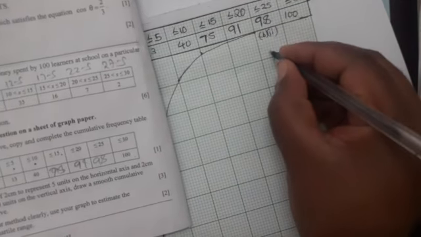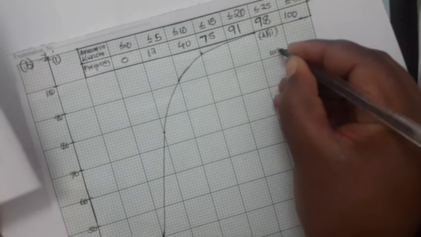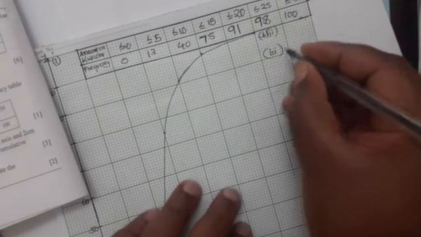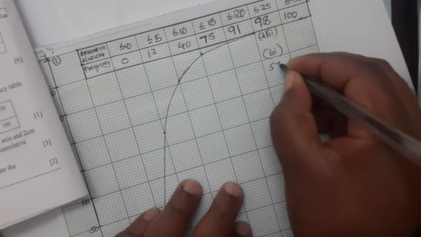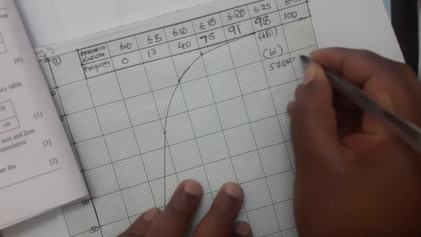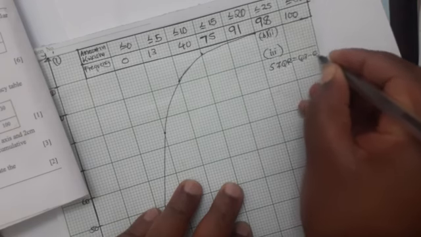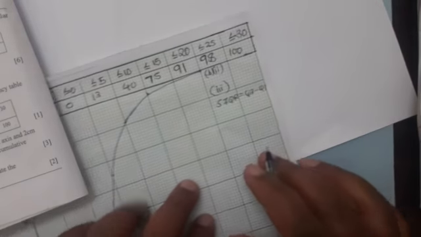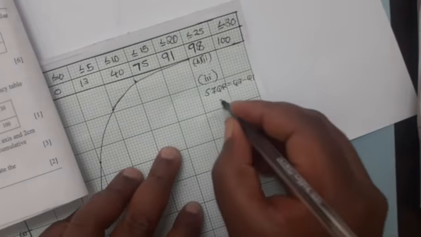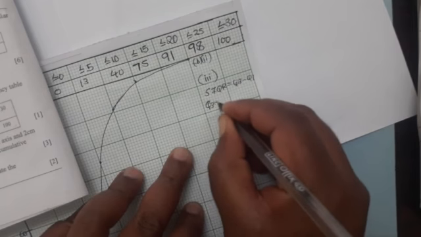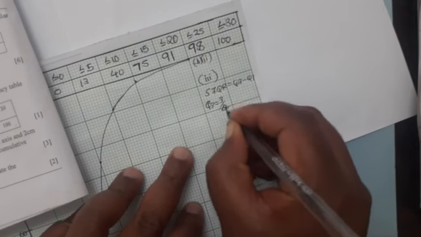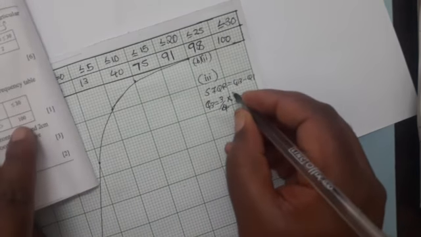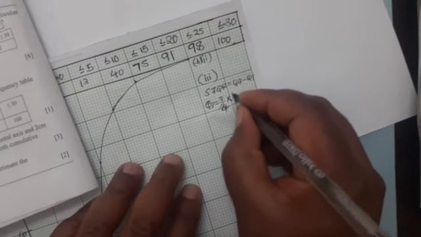This is like Roman numeral 3. Now, what is the semi-interquartile range? It is Q3 minus Q1. Alright? Q3 minus Q1. Now, how do you find Q3? You're going to say Q3 is 3 over 4 times the frequency, which is 100. Okay?